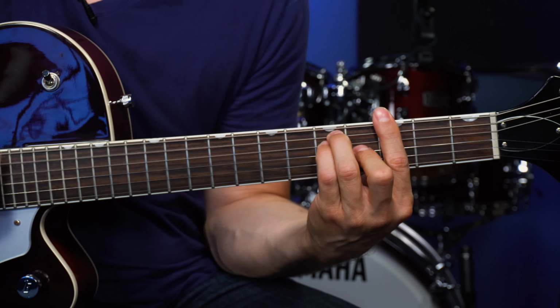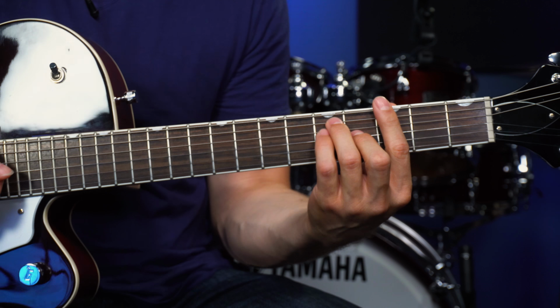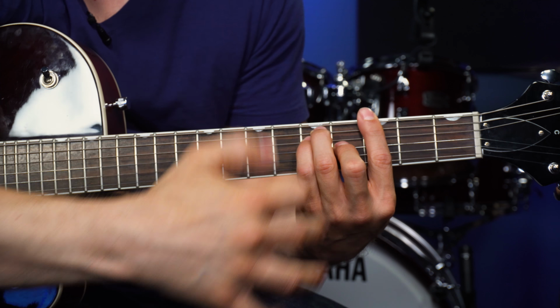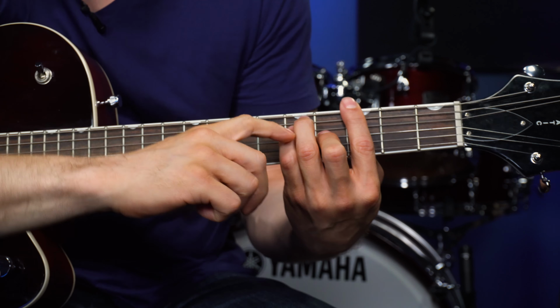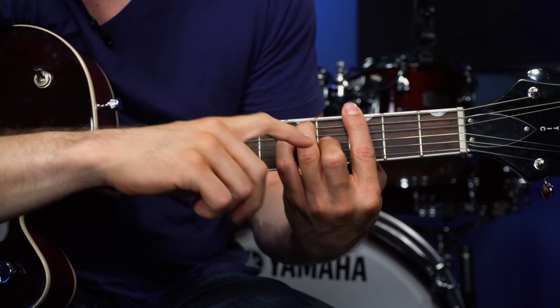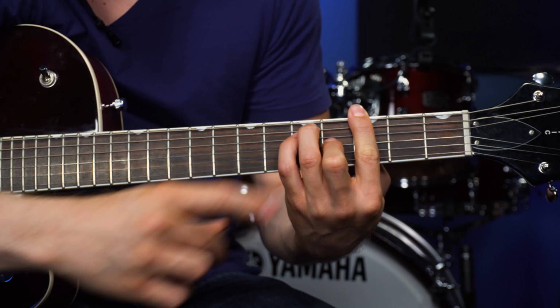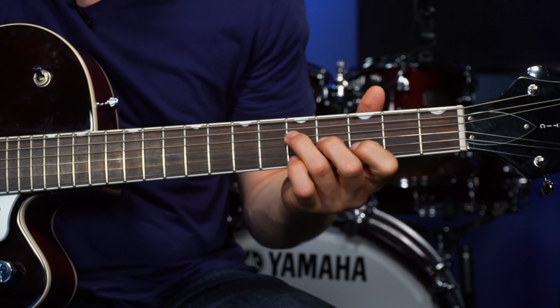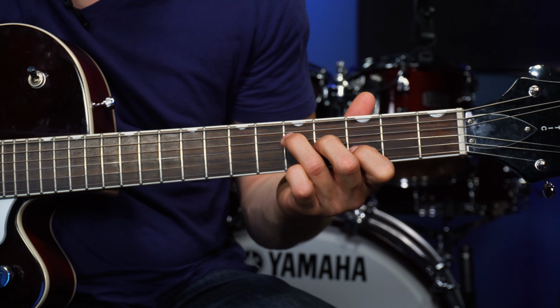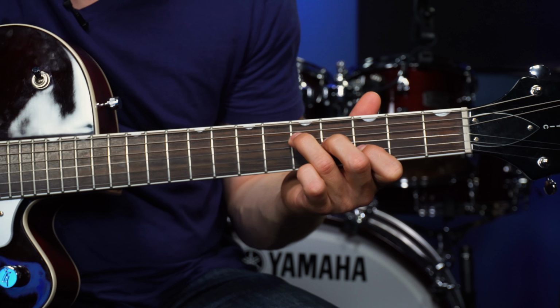Now, if you don't want to play this entire shape, if you're not into bar chords, or if the musical situation that you're in doesn't call for a huge sounding voicing like that, what you can do is just play part of this chord. To do this, check out these 3 notes that are already in the shape: pinky, middle finger, index finger on the B string.